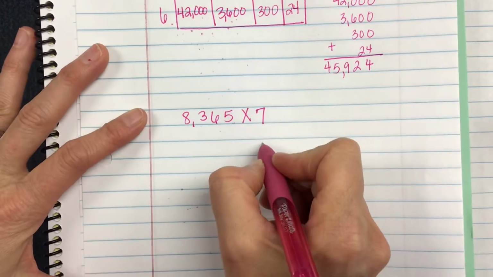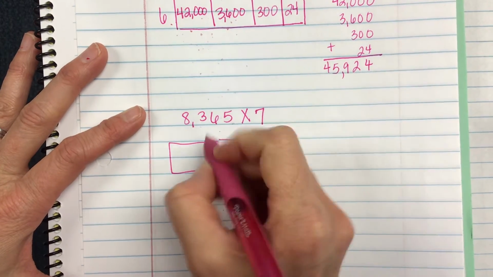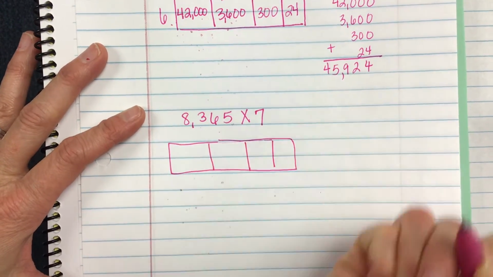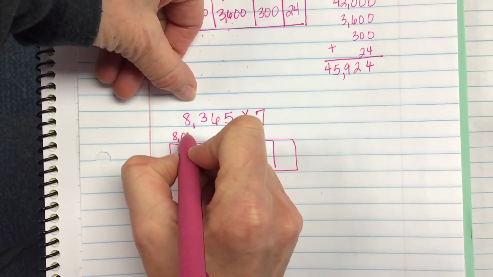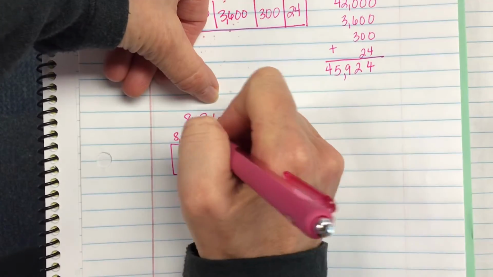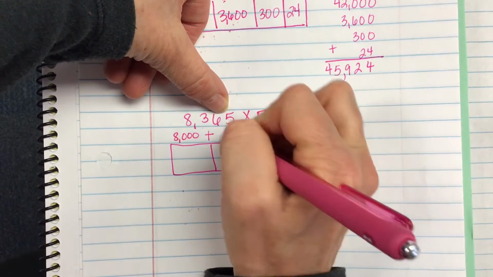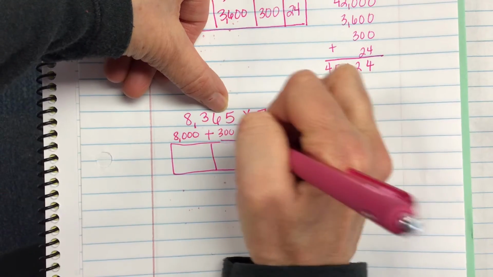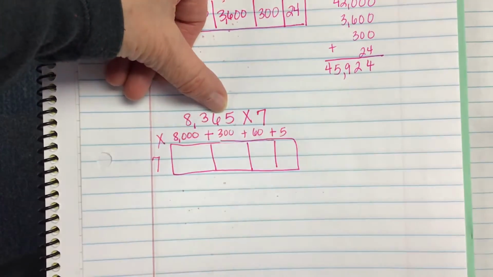So you needed to have, again, the same box. Breaking apart 8,365 by place value: 8,000 plus 300 plus 60 plus 5, and then over here you have your 7.